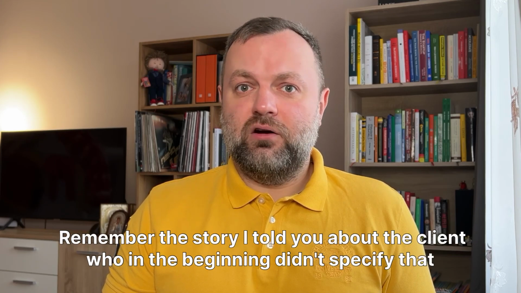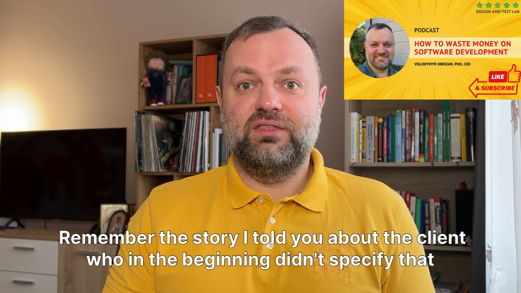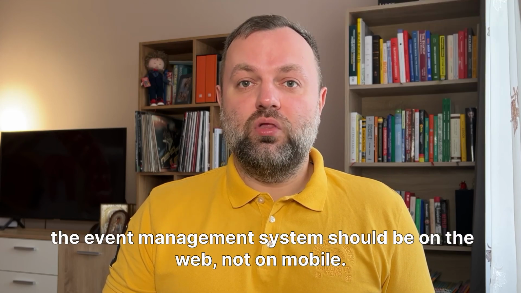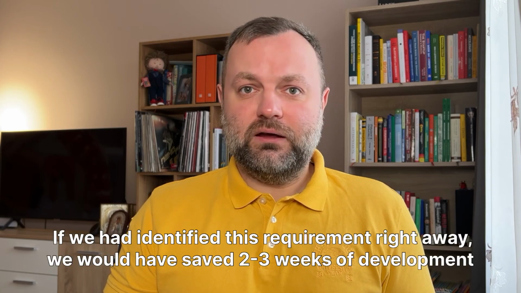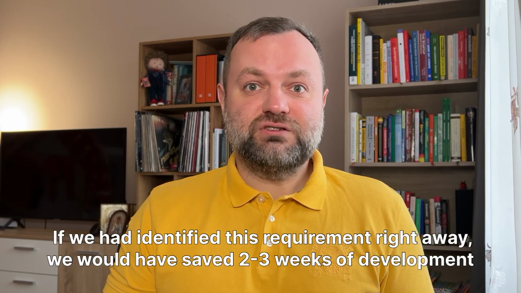flawed solution. Remember the story I told you about the client who in the beginning didn't specify that the event management system should be on the web, not on mobile. If we had identified this requirement right away, we would have saved 2-3 weeks of development and a few $1,000s.